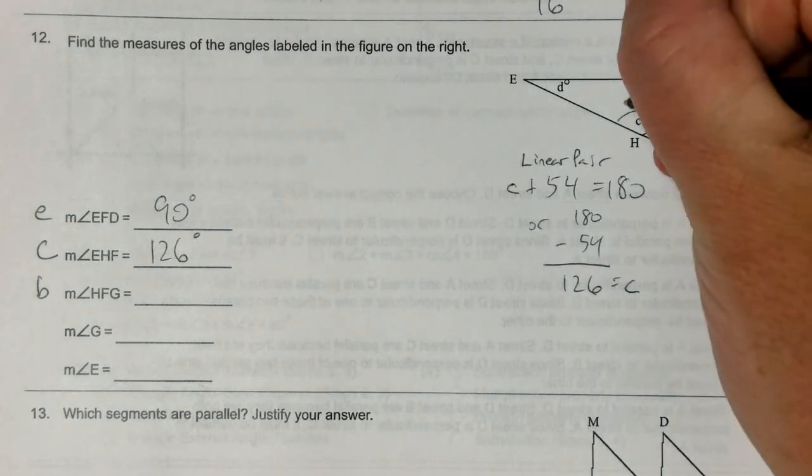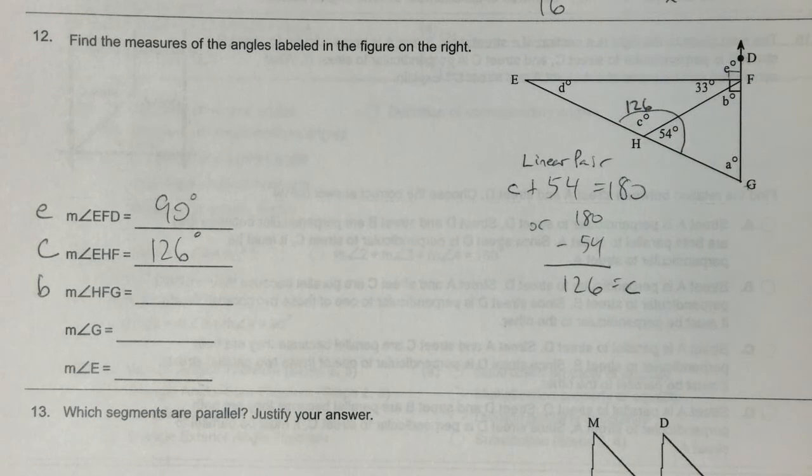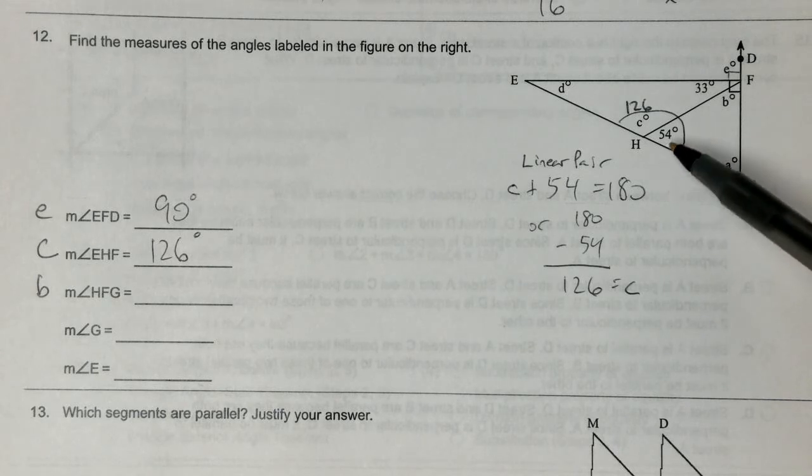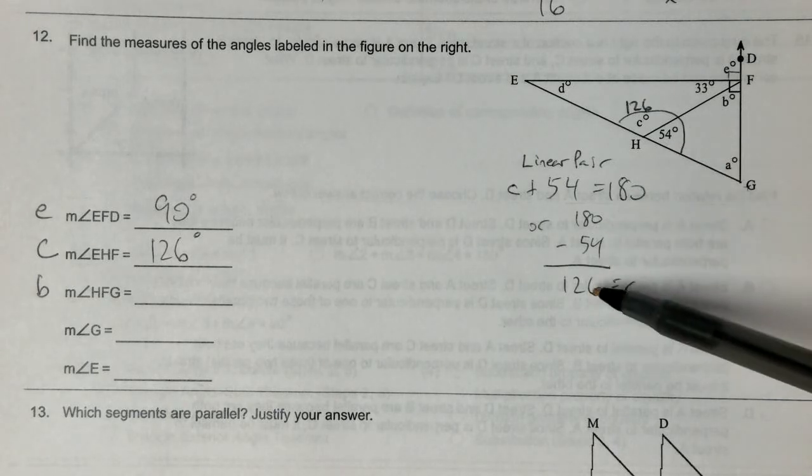Okay, so now I'm going to write this in, and now there's a couple of different ones we have to get.